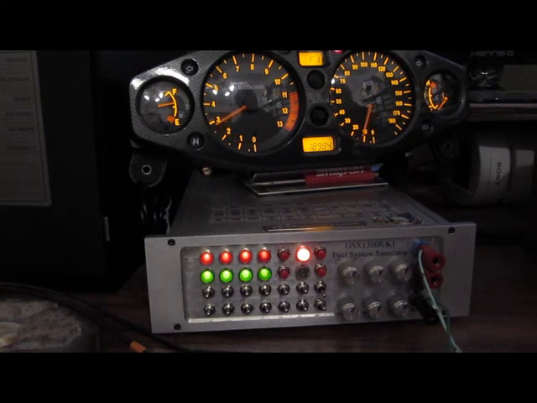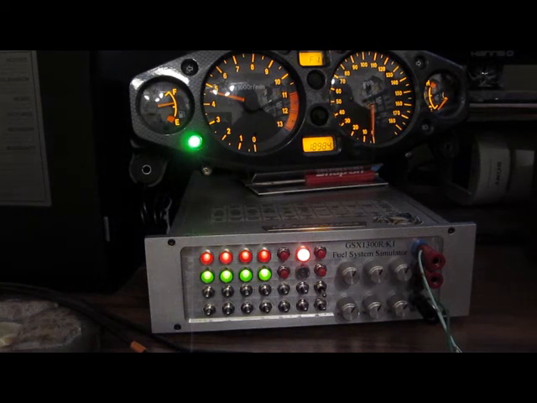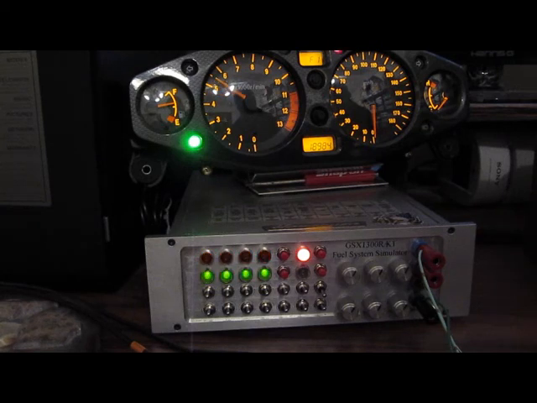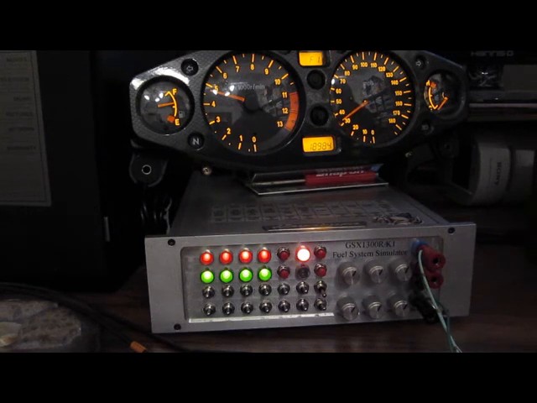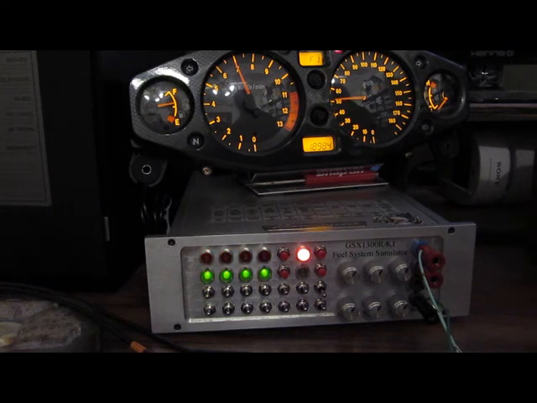So if I bring the RPM up and I have the bike in neutral, we can see again that the limiter activates. If I put the bike into first gear, you can see it doesn't activate, but if I hit the clutch, it does. So the two-step is operating normally. Now what I'm going to do, I'll release the clutch.